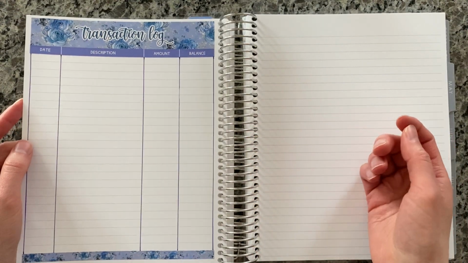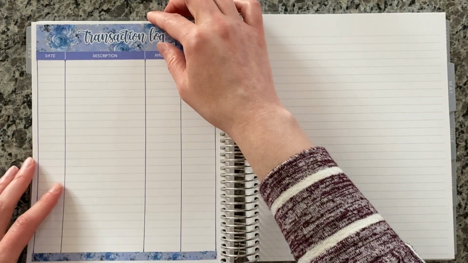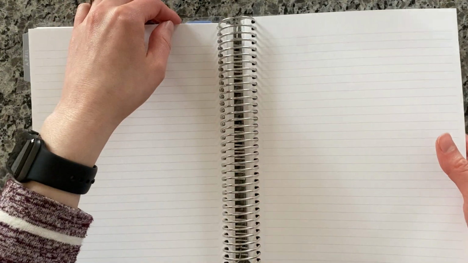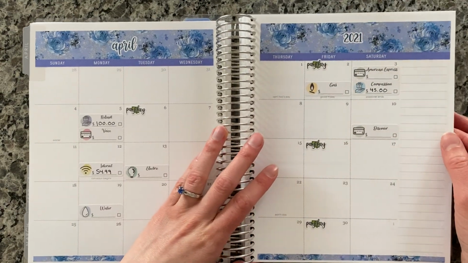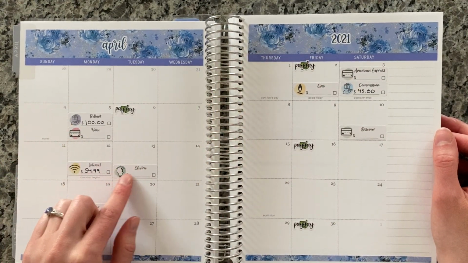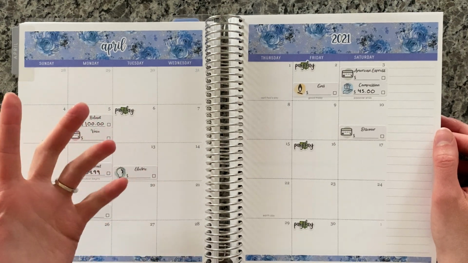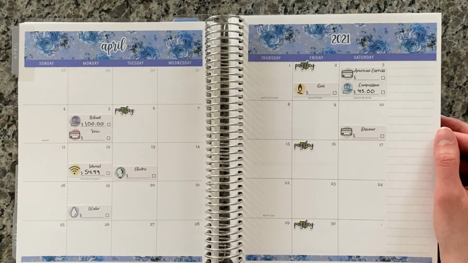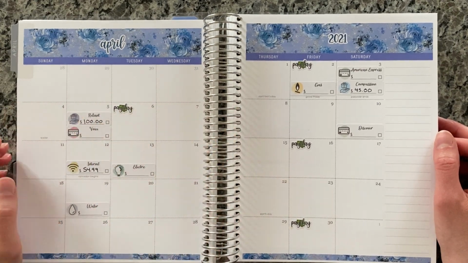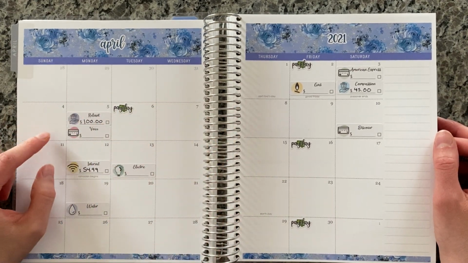But there's the transaction log, so I'll be putting all my transactions that we put on credit cards in this section. Anything that goes straight through the bank accounts all goes on here. So I'll have some generic stickers like these that I put, like if we use our Target debit card or something, it gets taken automatically out of our bank account. So I put that in this. And that way I can see exactly what's coming out of our bank account for the month.